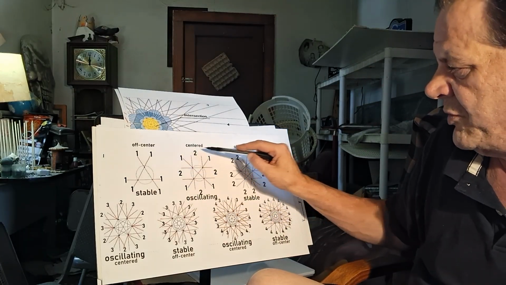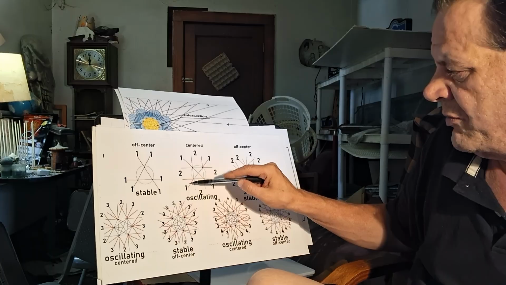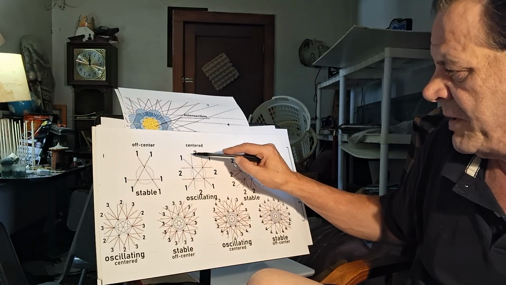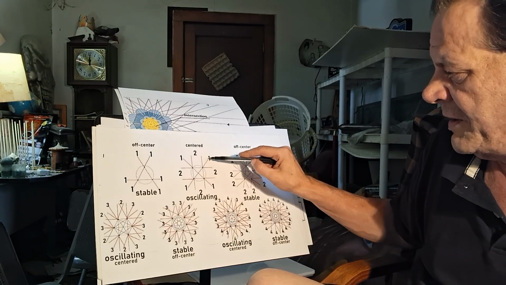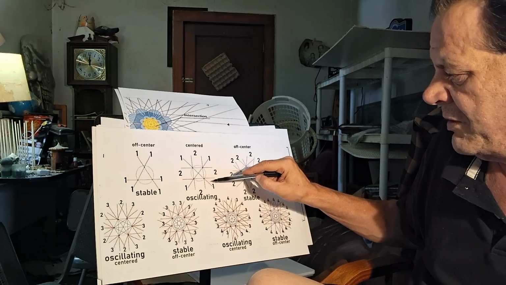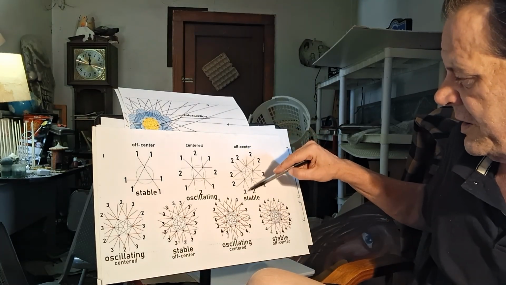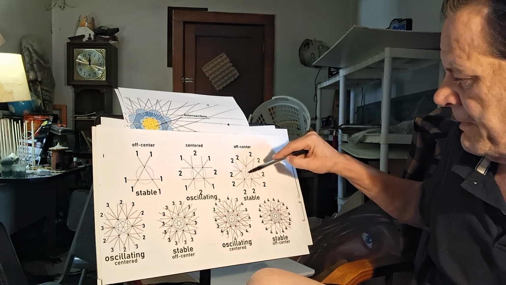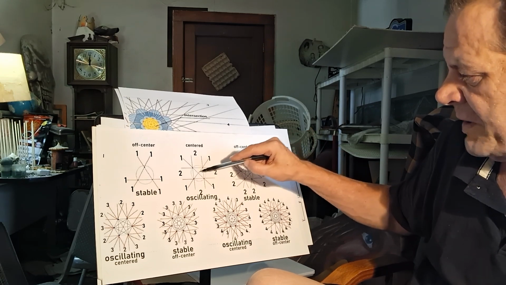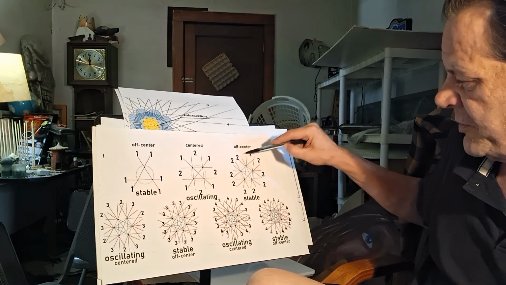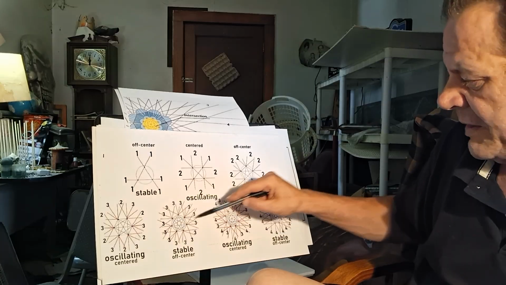Then you have 1, 2, 1, 2, 1, 2, where the line comes through as 2 parallel and a single, and 2 parallel and a single. Then you have off-center again, and off-center means open space right here, and stable, 2, 2, 2, 2, 2. It goes on like that.